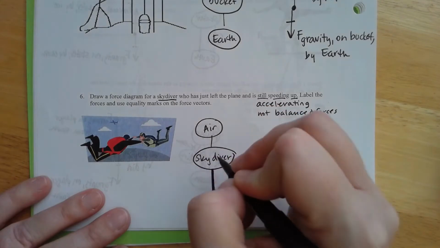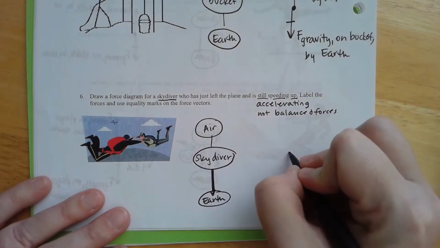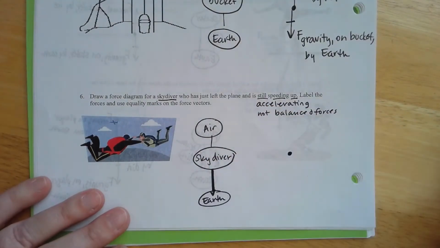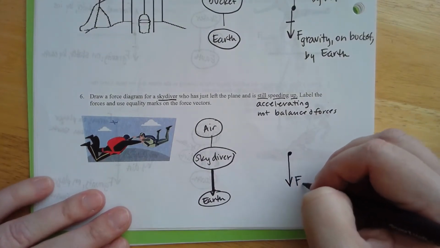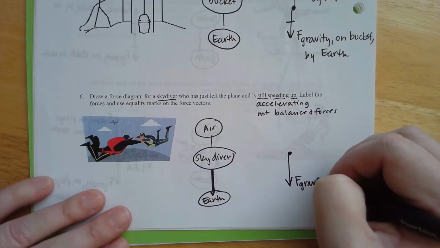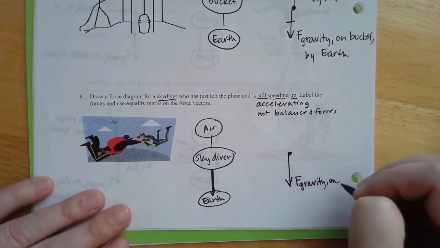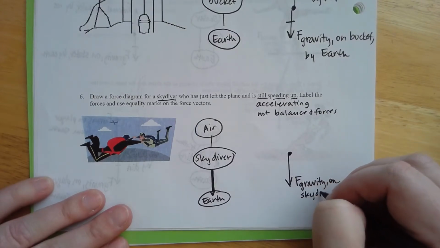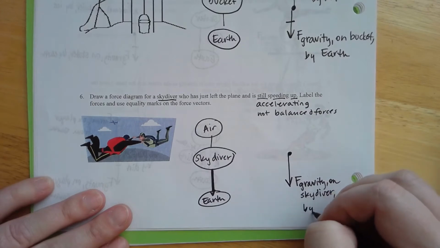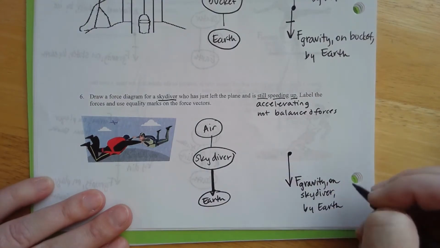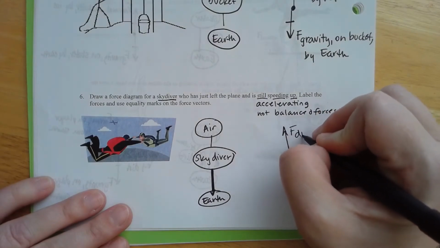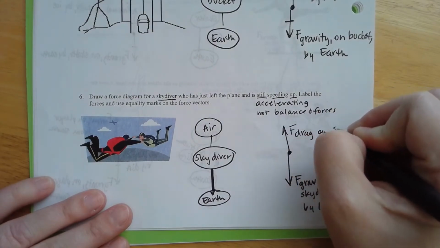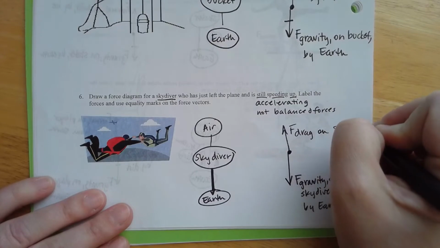So if I'm focused on my skydiver for my force diagram, I'm going to draw a dot representing my skydiver. Then I'm going to have a force of gravity on skydiver by earth. And then upward, I've got maybe some drag on skydiver.